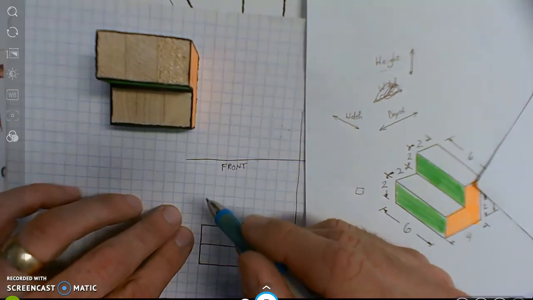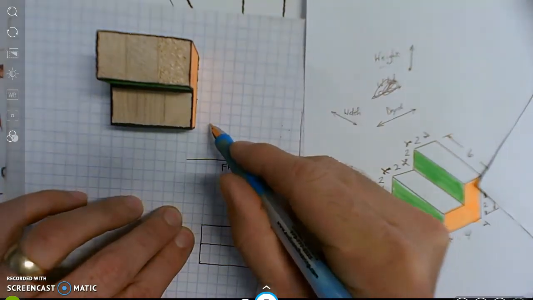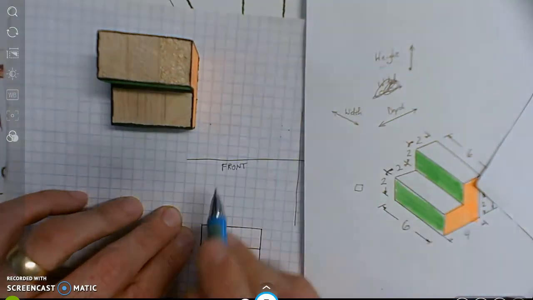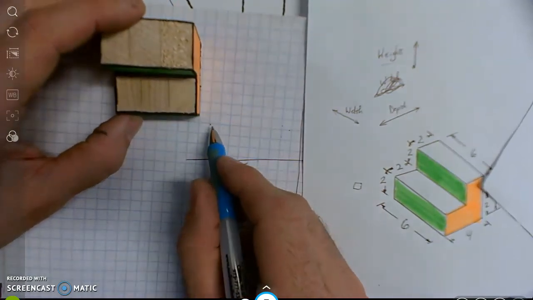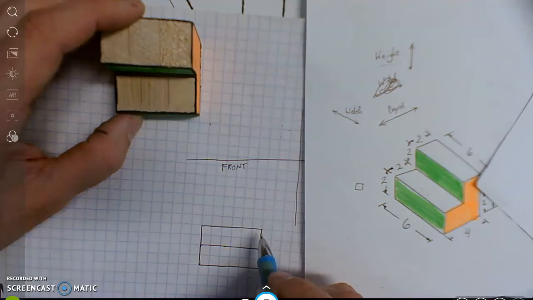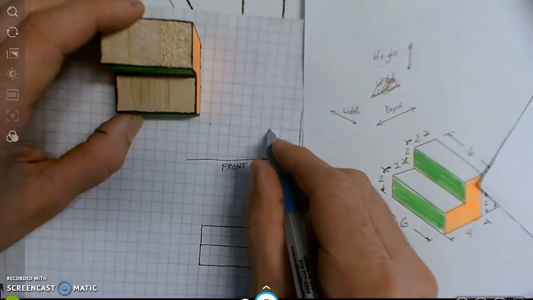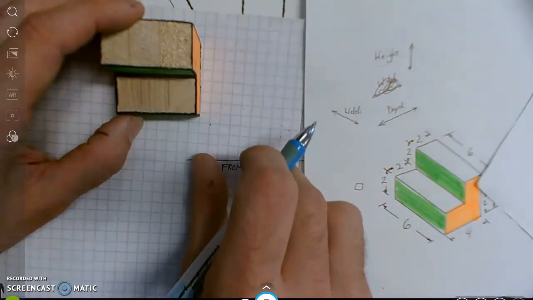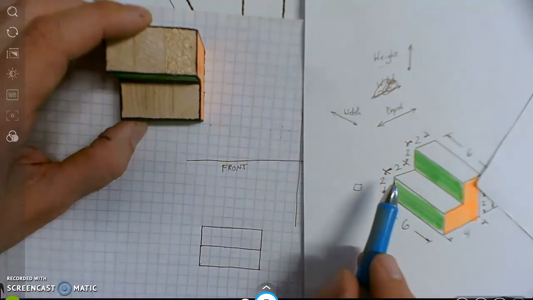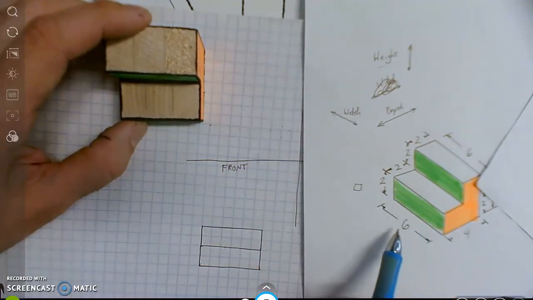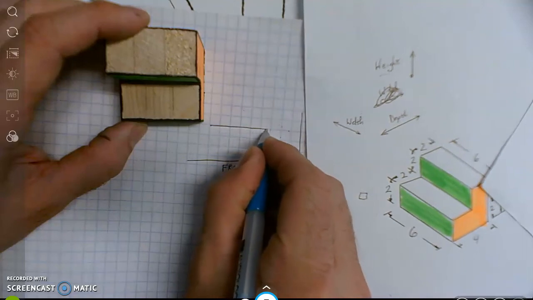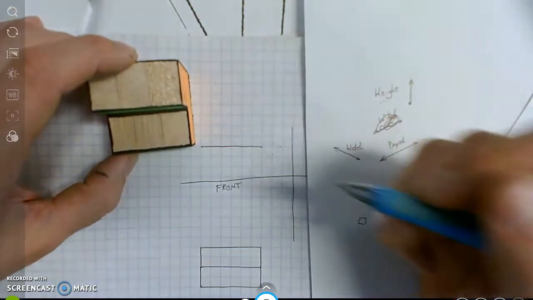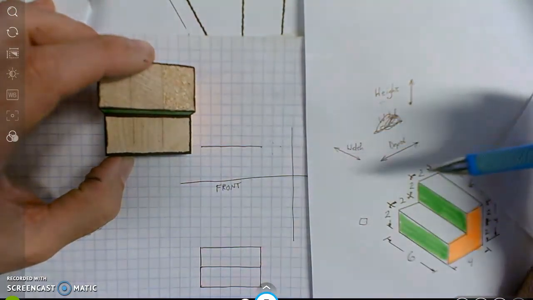So I'm going to line up my view and start with a front corner. This point is going to represent this corner. The width is the same as the front view. So as a cheat code, I can follow this line up because the width is the same. Alternatively, the width is 6. So I can just measure 6 boxes. Almost there. Few more lines left.